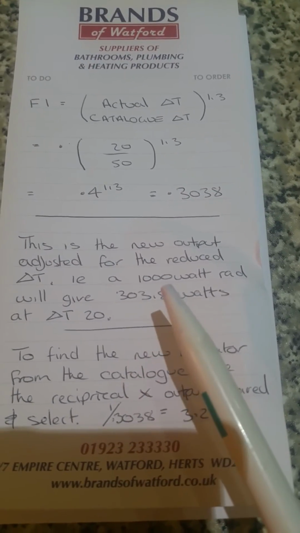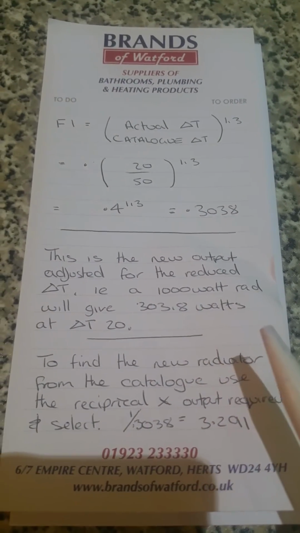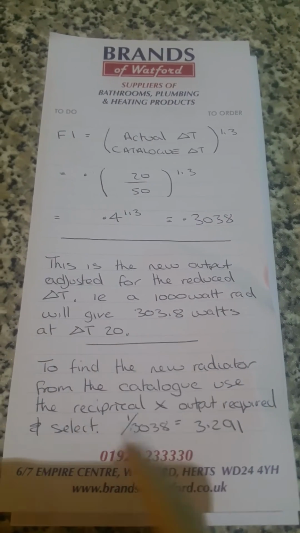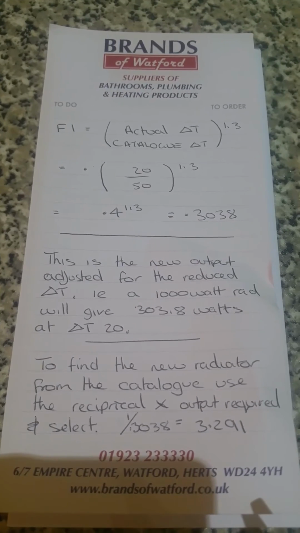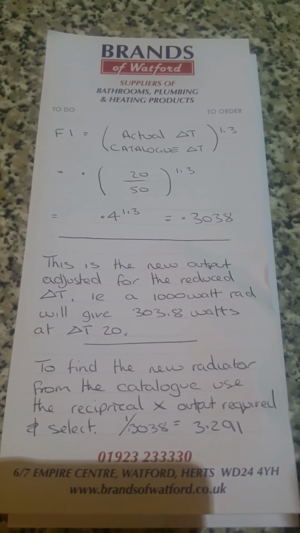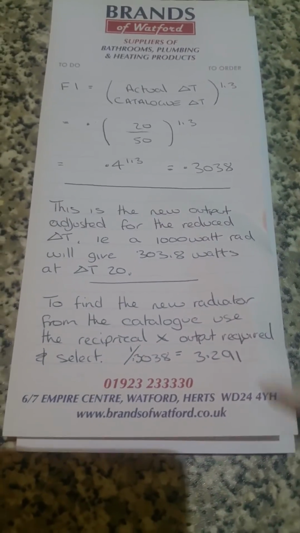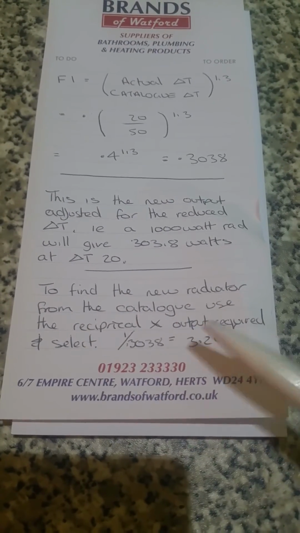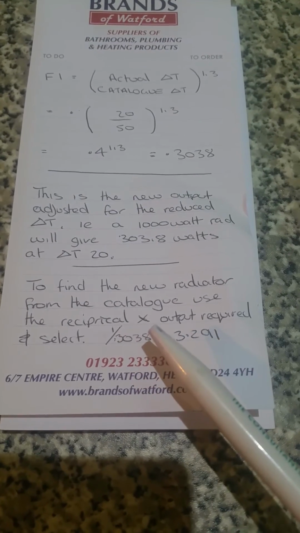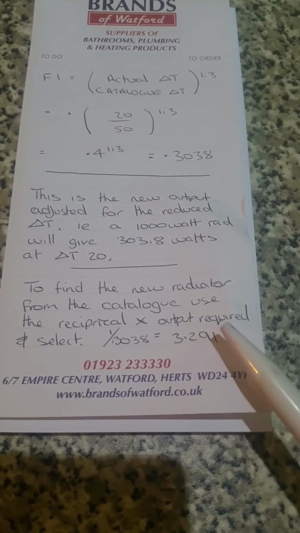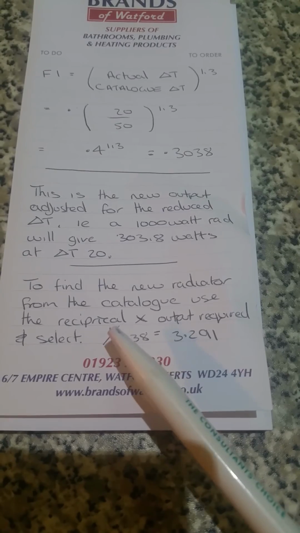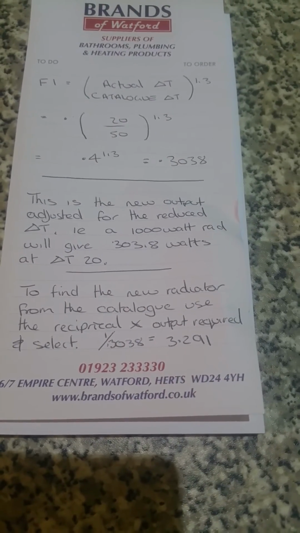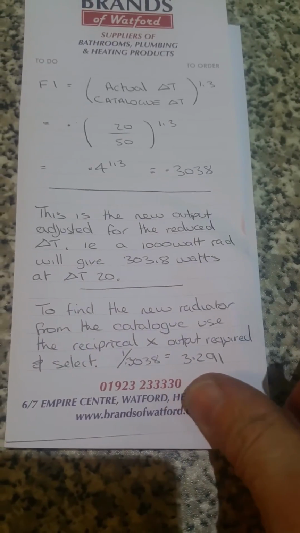So if we were to select a 1000 watt radiator, or 1 kilowatt radiator, from the catalogue at delta T50, this in fact would only give us an output of 303.8 watts at delta T20. So you can see it's considerably reduced the output. To find the new radiator from the catalogue, we use the reciprocal times the output required. So the reciprocal, basically 1 divided by the number we had here, gives us 3.291.